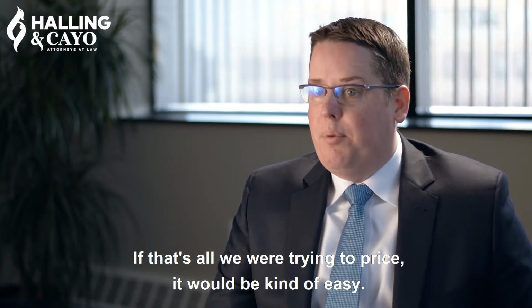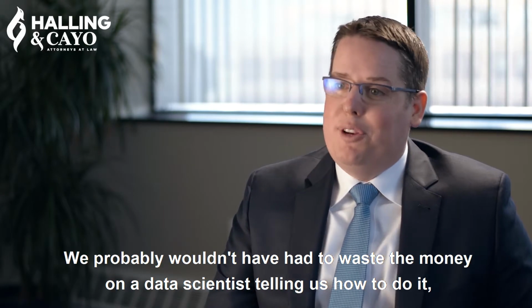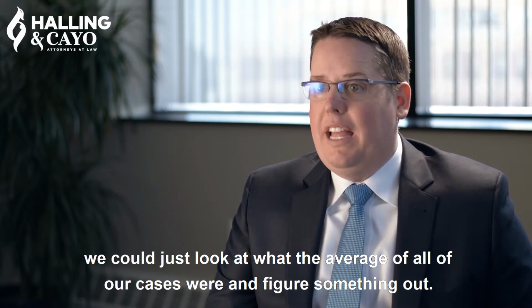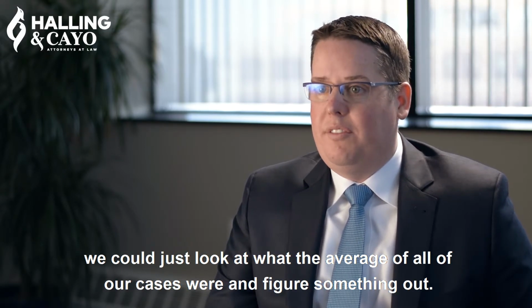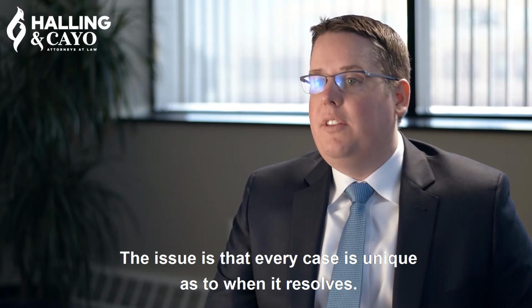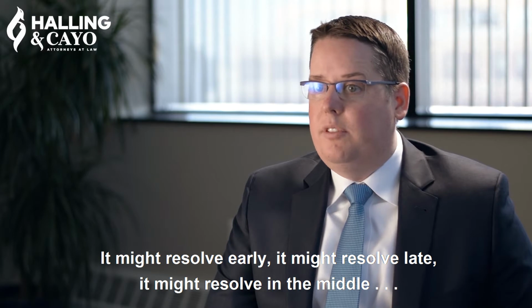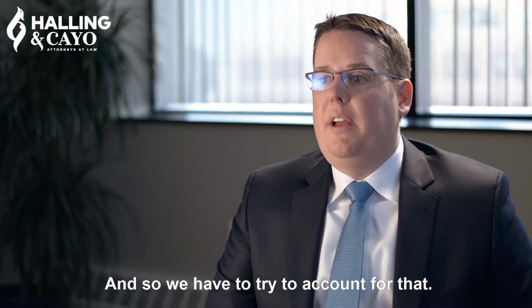If that's all we were trying to price, it would be kind of easy. We probably wouldn't have had to waste the money on a data scientist telling us how to do it. We could just look at what the average of all of our cases were and figure something out. The issue is that every case is unique as to when it resolves. It might resolve early, it might resolve late, it might resolve in the middle, and so we have to try to account for that.